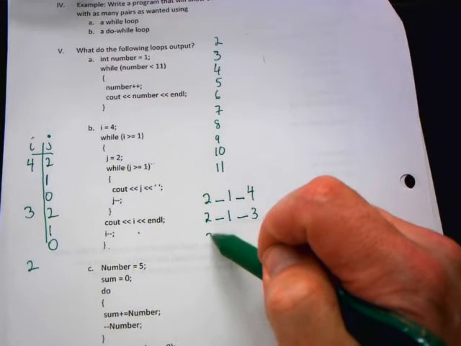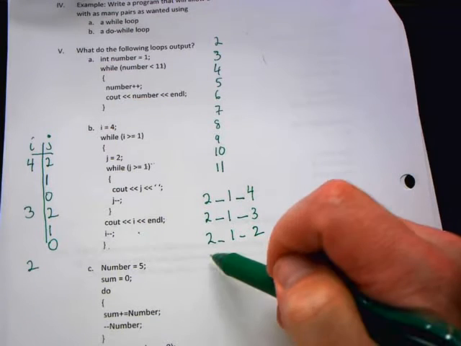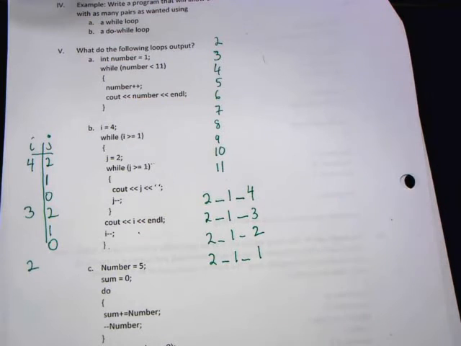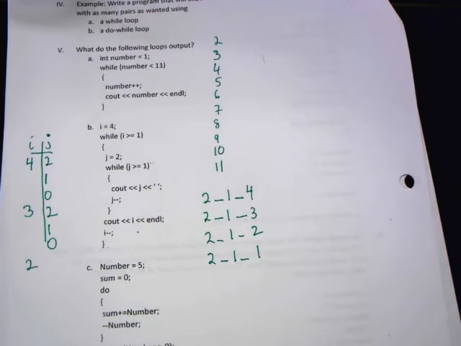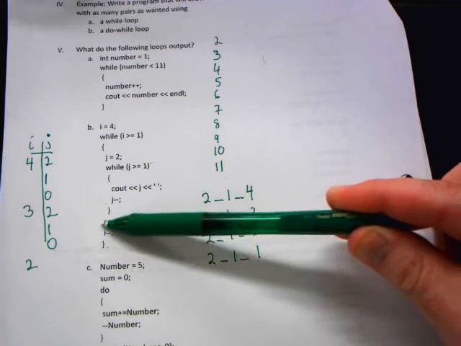It's going to print 2, 1, 2. Then it's going to print 2, 1, 1. And then it's going to print... It won't print 2, 1, 0. I was baiting you and leading you, hoping you would say that, because it stops as soon as i gets to be the number 0.